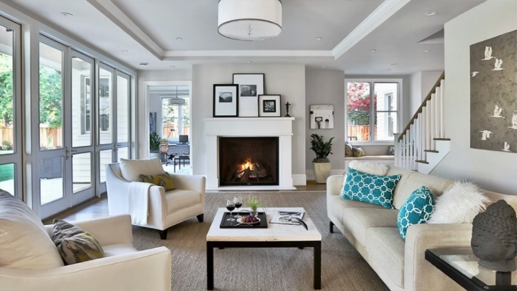And the next one that ties both traditional and contemporary together would be transitional. Transitional is a combination of traditional design as well as contemporary design. In transitional design, the focus is on comfort and practicality.